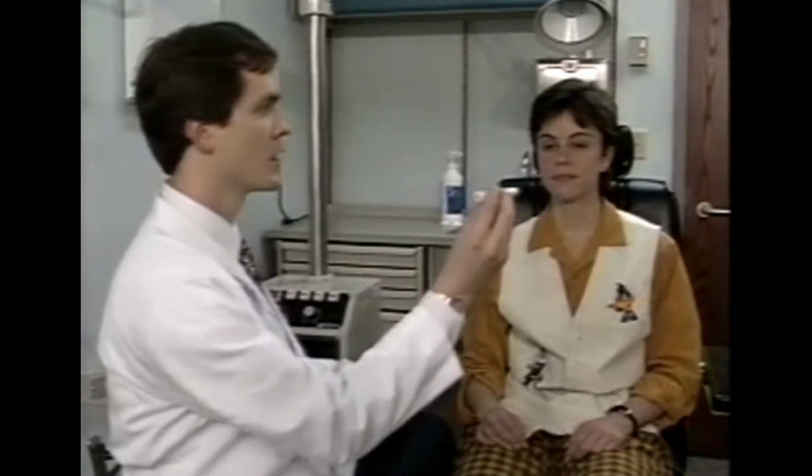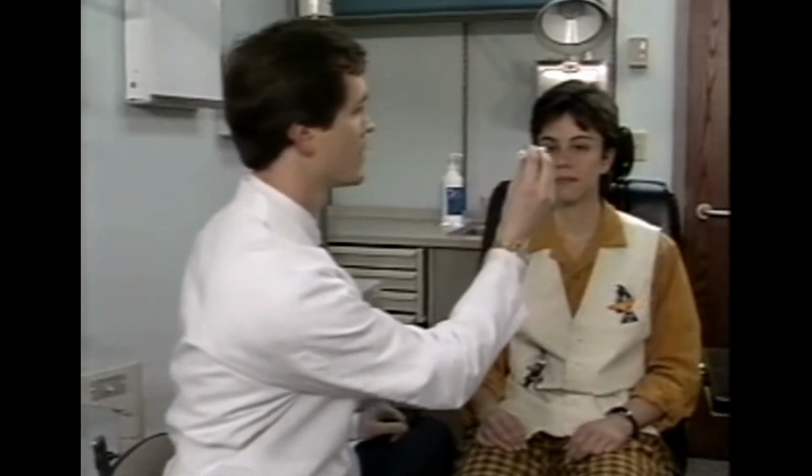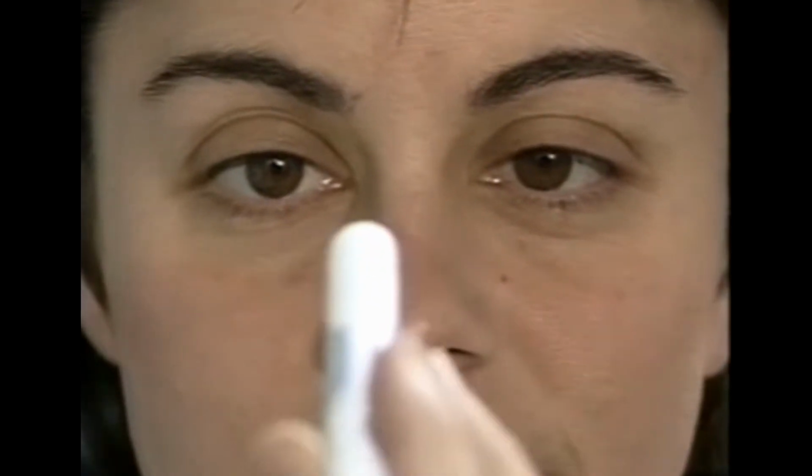Next, bring your target slowly closer to the patient's eyes. The normal response is to see the eyes turn in and for the pupils to constrict. Next, test your patient's peripheral visual field. This gives you an idea of your patient's side vision.